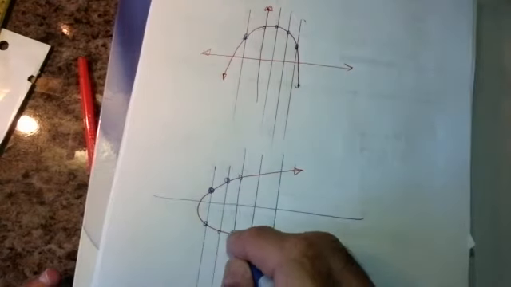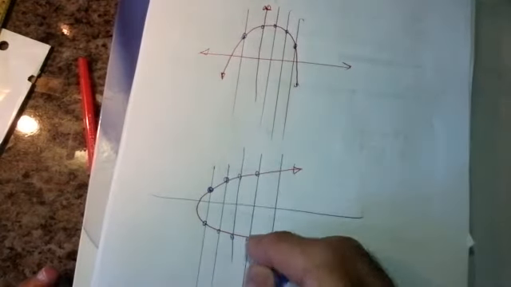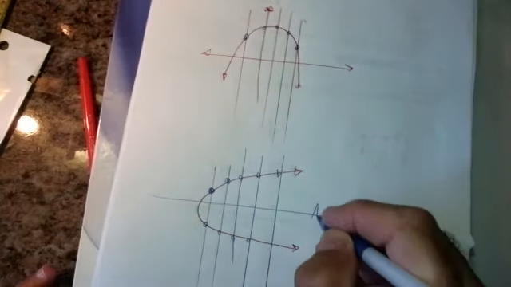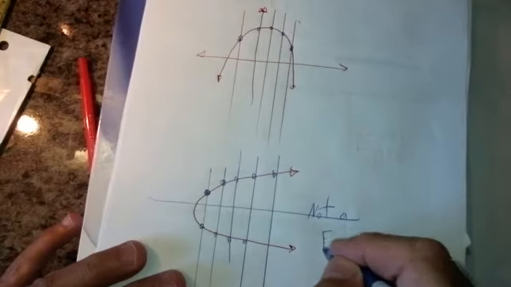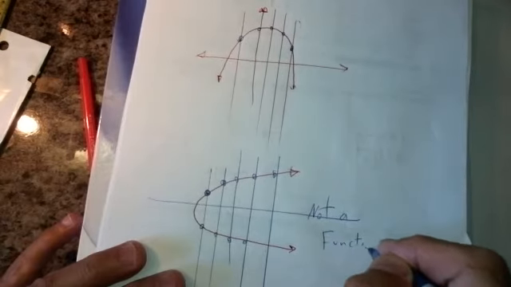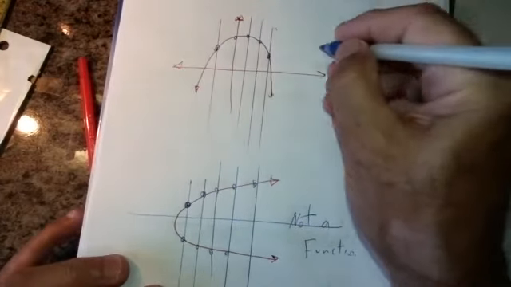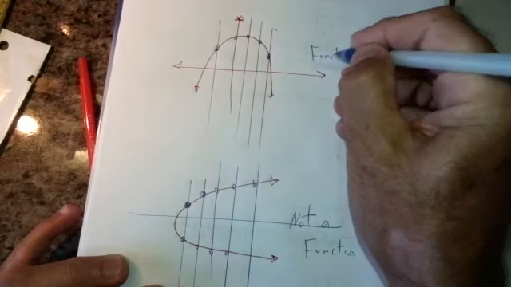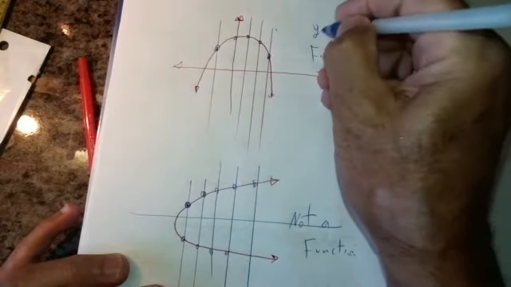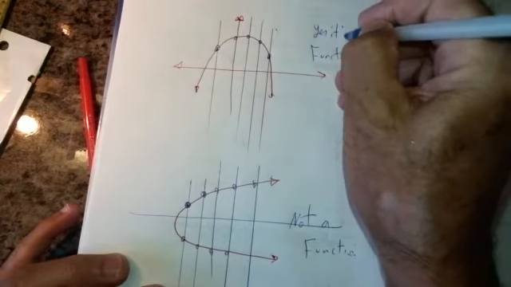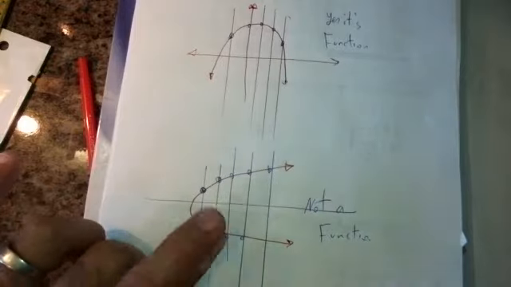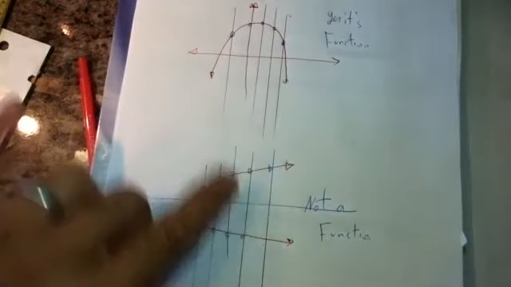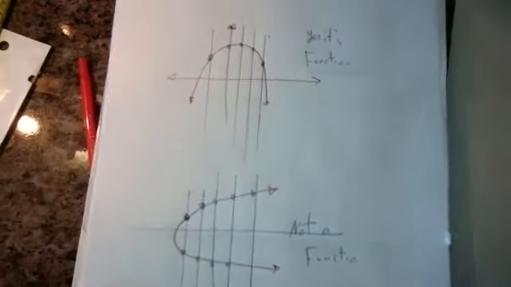See, if it hit the graph or intersect the graph at more than 1 point, it is not a function. This one is a function, yes. This one failed the vertical test. This one passed the vertical test.